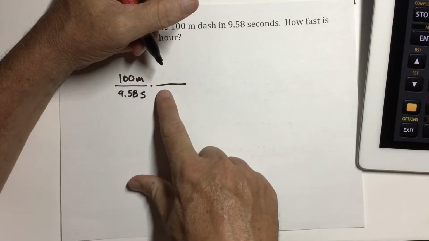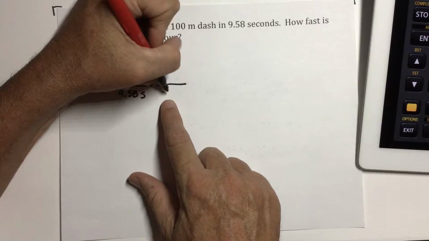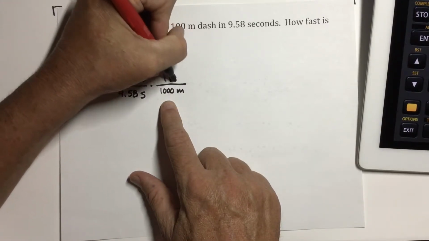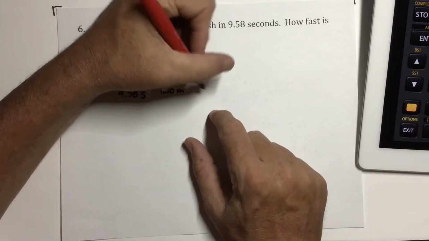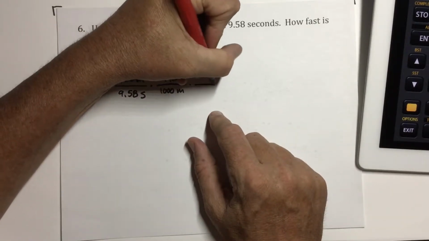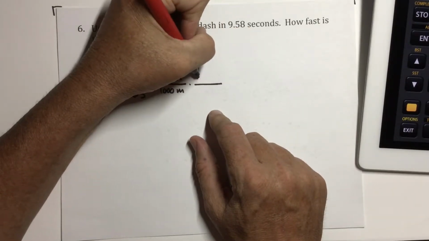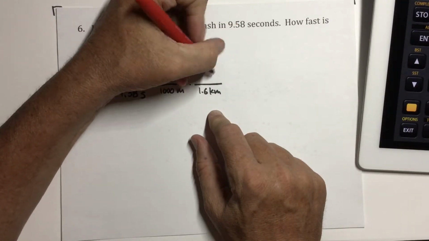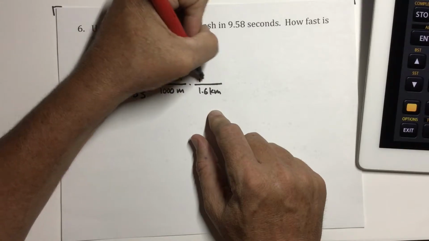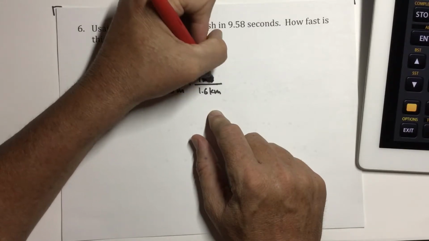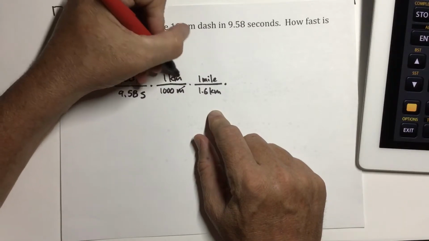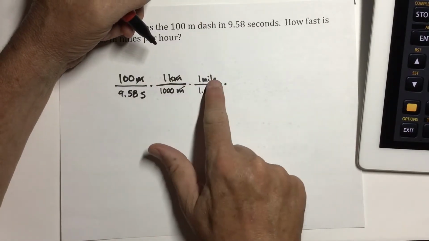I want to first change this to kilometers. There are 1,000 meters in 1 kilometer, and there are 1.6 kilometers, more or less, in 1 mile. So that takes care of going up to miles.